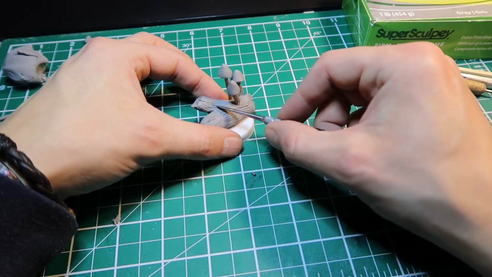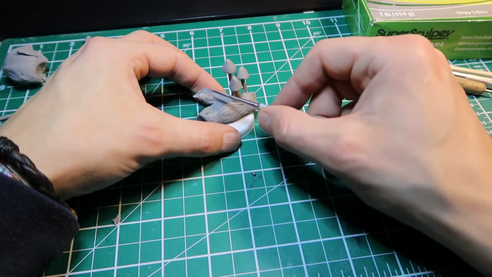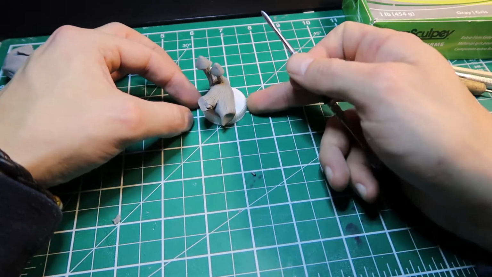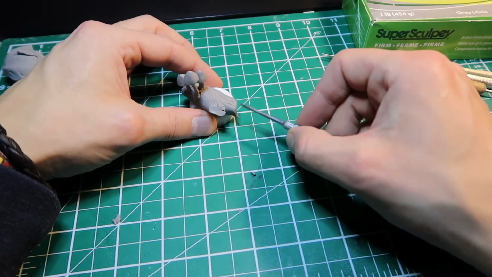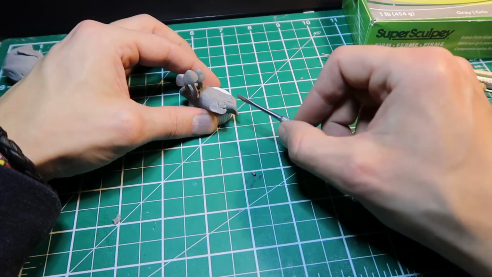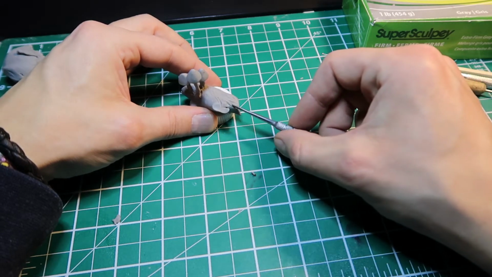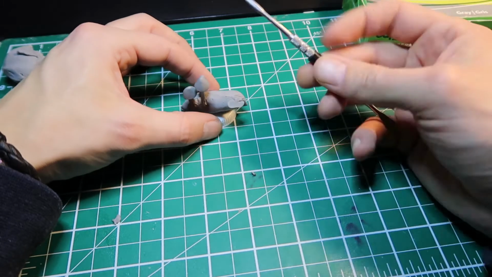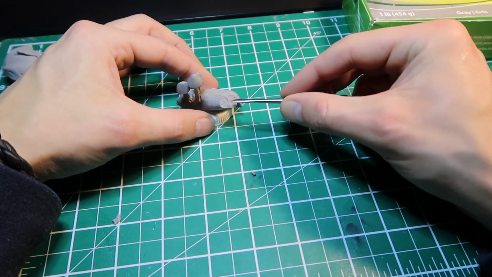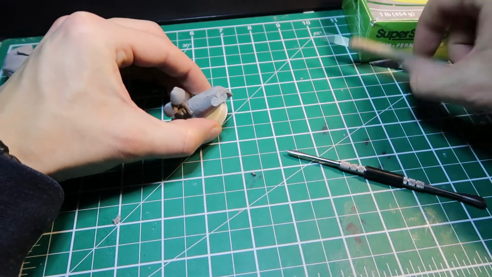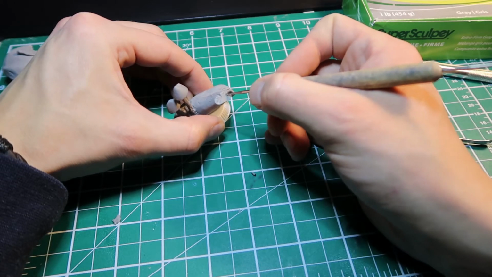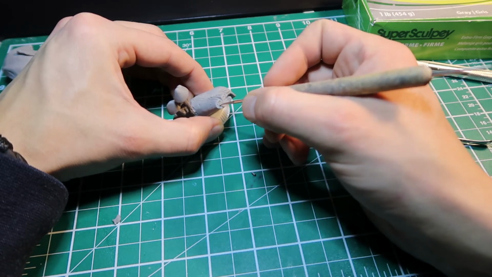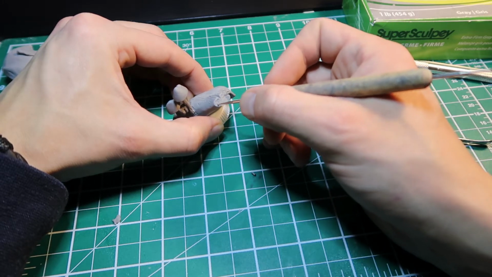Straight away you'll see how this nice different textures, or maybe the grading and stuff.